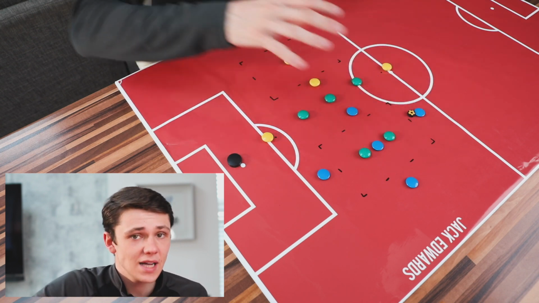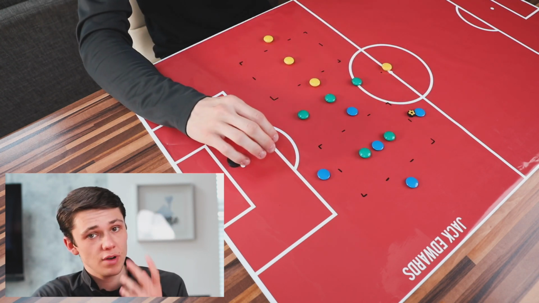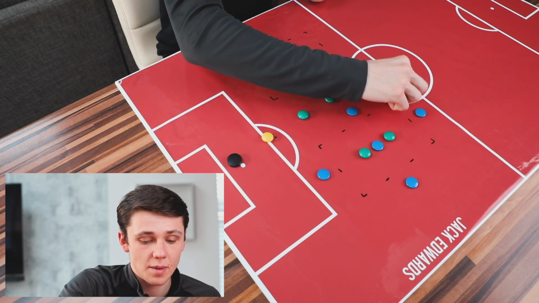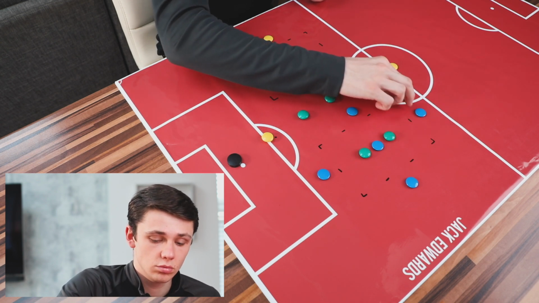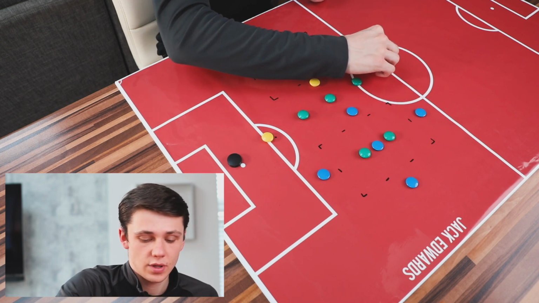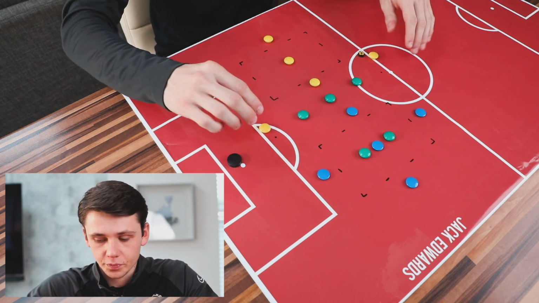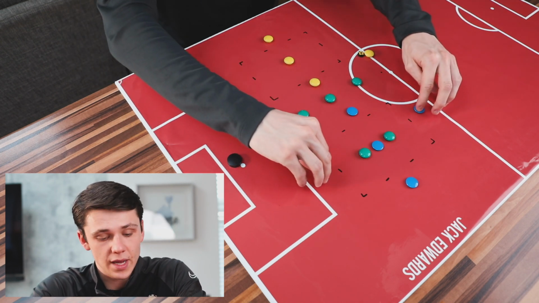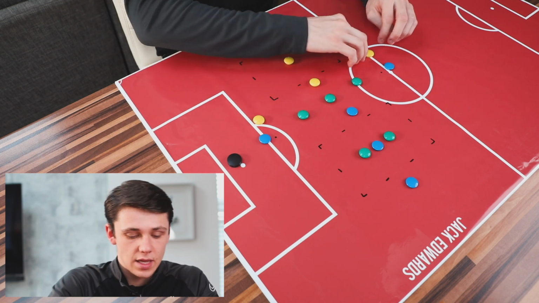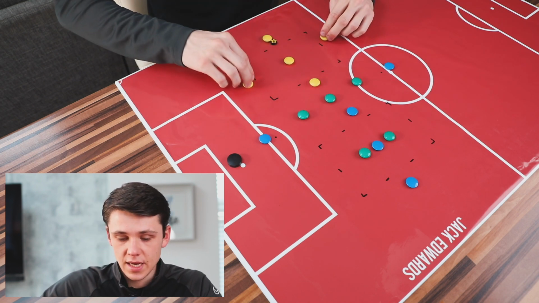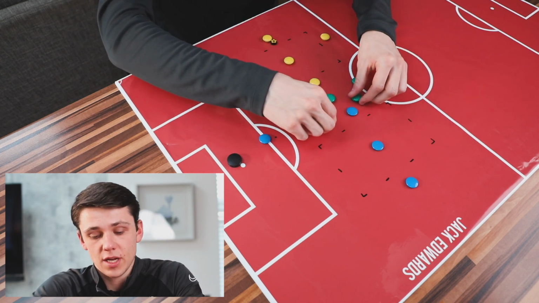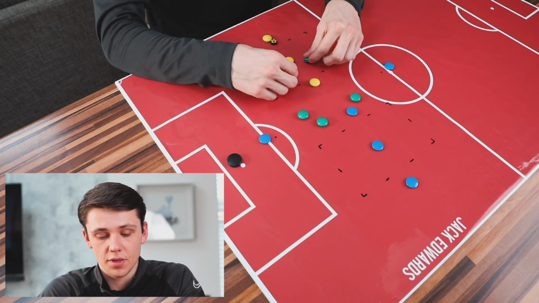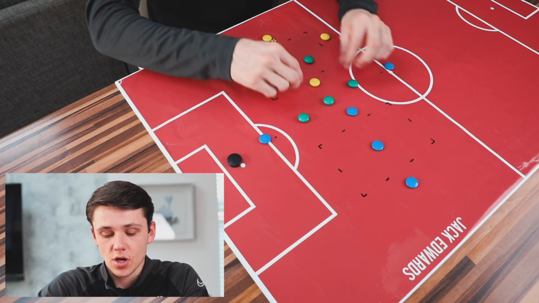Then after 5 passes, we're looking to create the opening to play into one of these wide players. We're playing out to these wide players who then open out, with the 2 blue wide players coming to take their place. They then look to play to one of their players here, which means these 2 green players will move out, and then any 2 of the 3 green players go in to defend again.